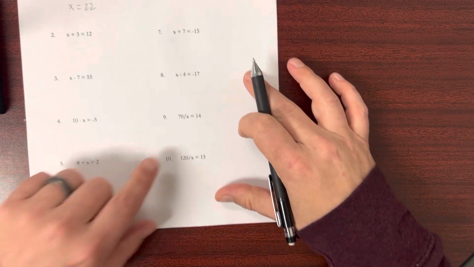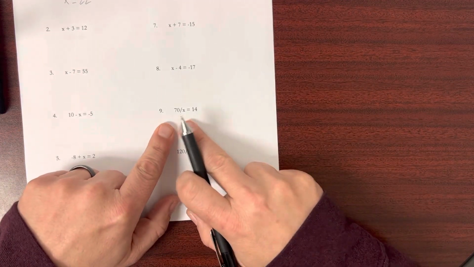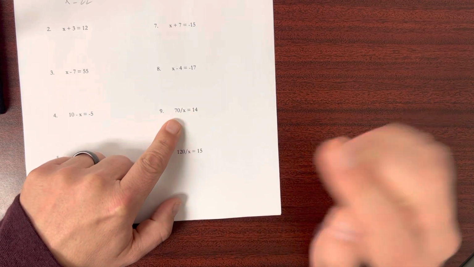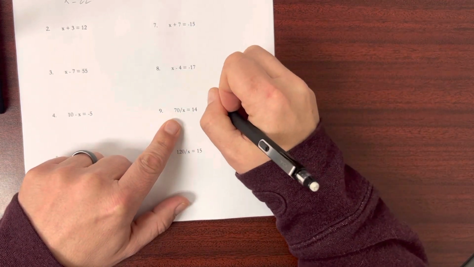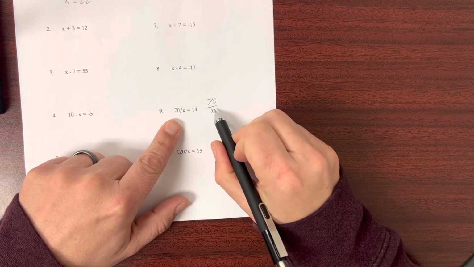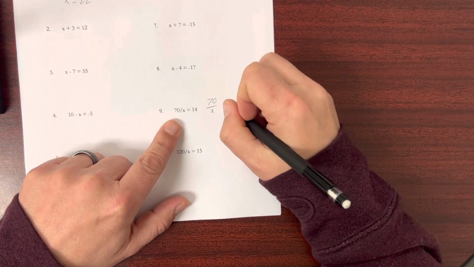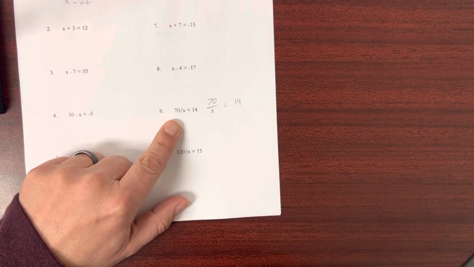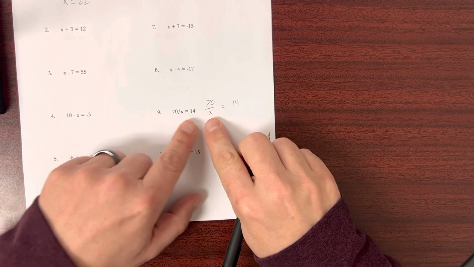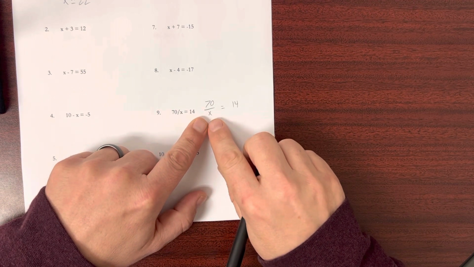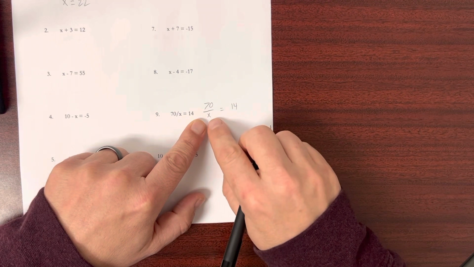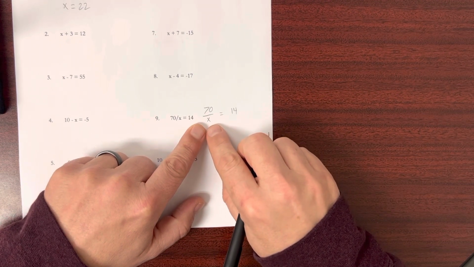Let's go down to 9, because under 9 we're dividing by x, and that's a little bit trickier. So I'm going to write this in a way that you might be more familiar with: 70 divided by x equals 14. I still have to get the x isolated, but the problem is it's down here on the bottom. If it's being divided by x, we can treat this like any other number.